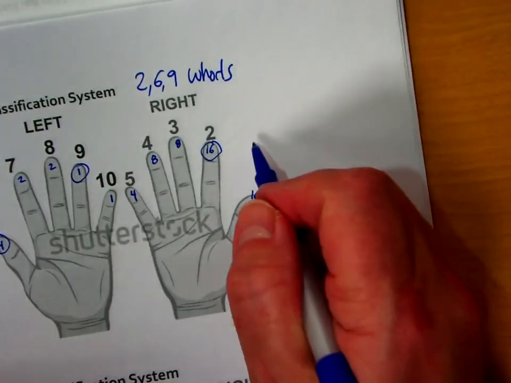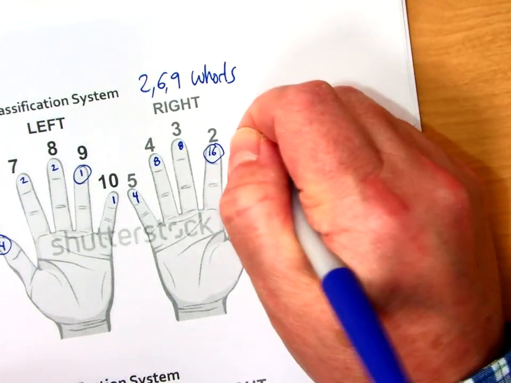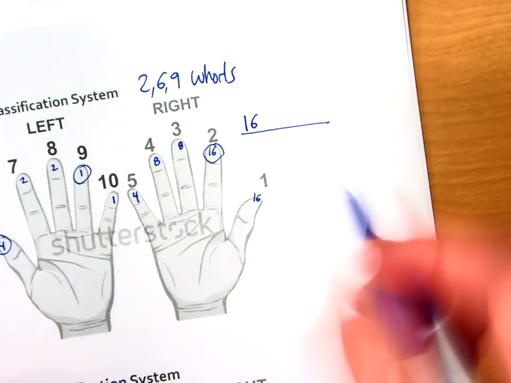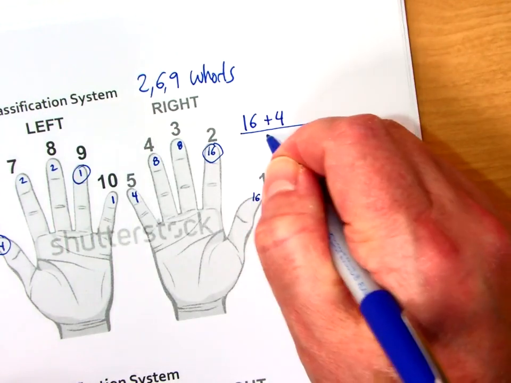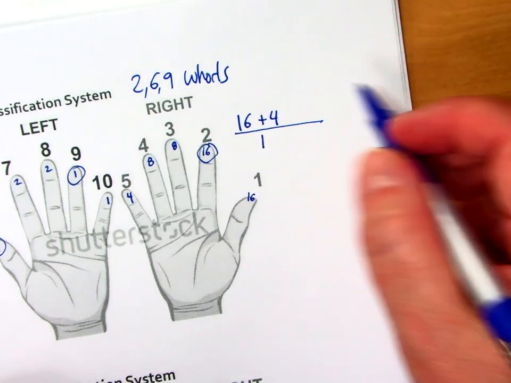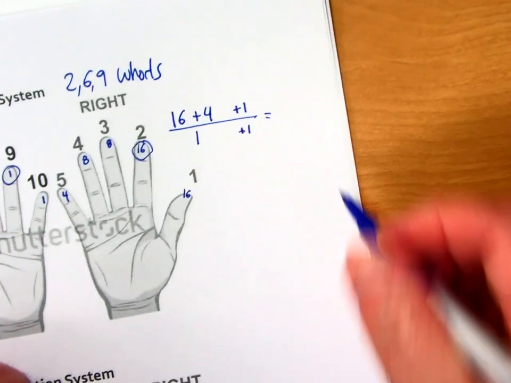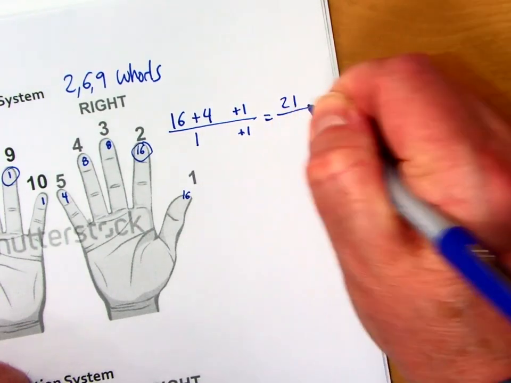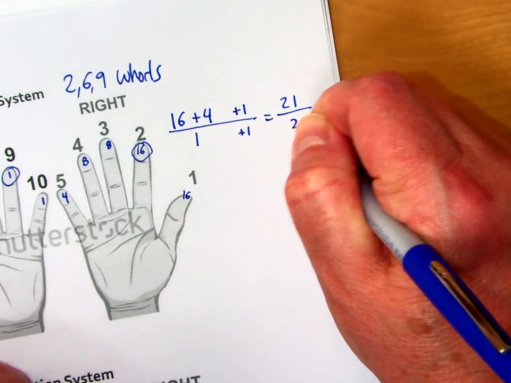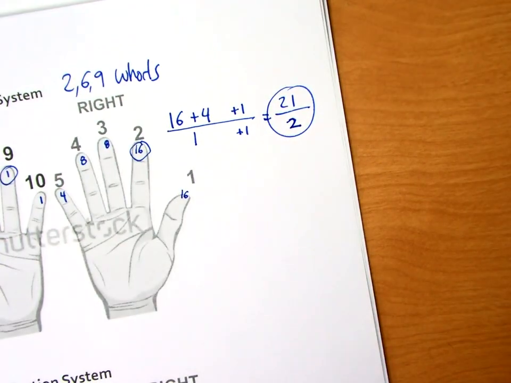So when we do this calculation, we're going to do even fingers. Number 2 is an even finger. 6 is an even finger. 9 is an odd finger, so we're going to put that on the bottom. And then we always add 1 to the top and add 1 to the bottom. And this would be our Henry Print classification number. 16 plus 4, 20 plus 1 is 21. 1 plus 1 is 2. So we have the number 21 over 2 as our Henry Print classification number.